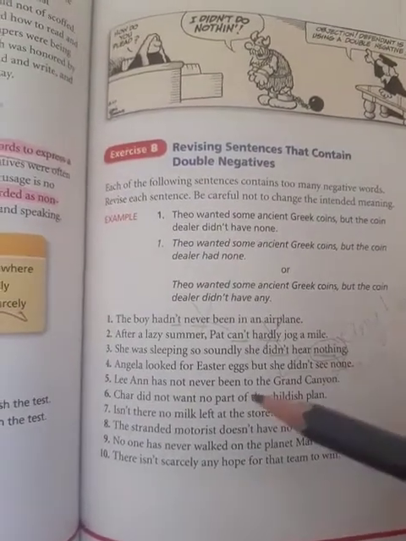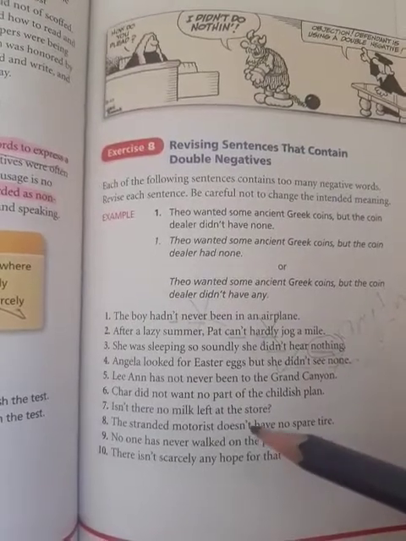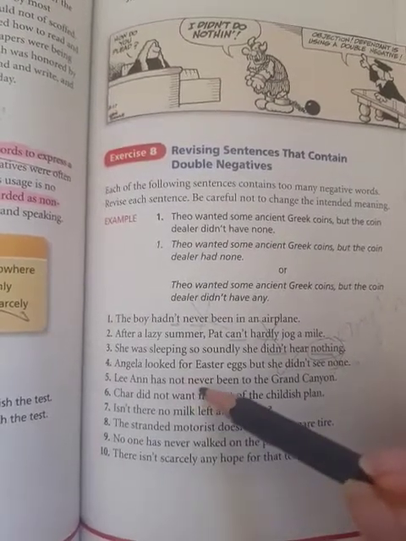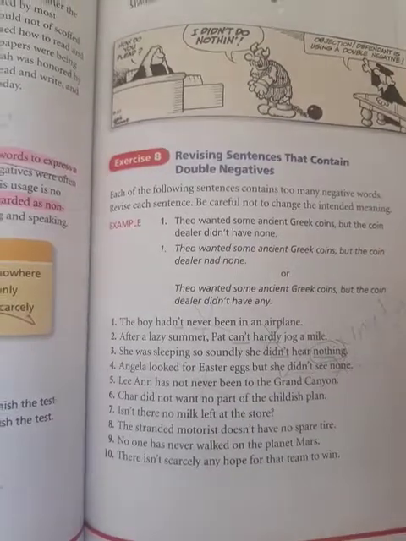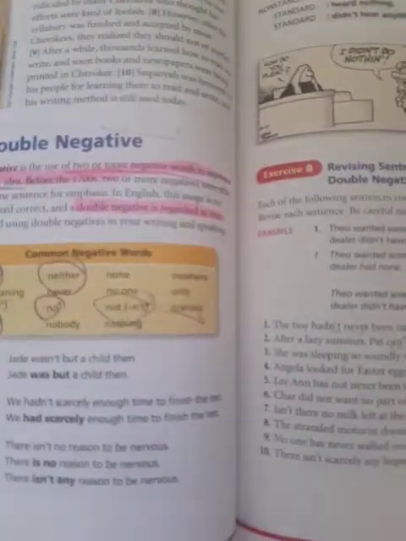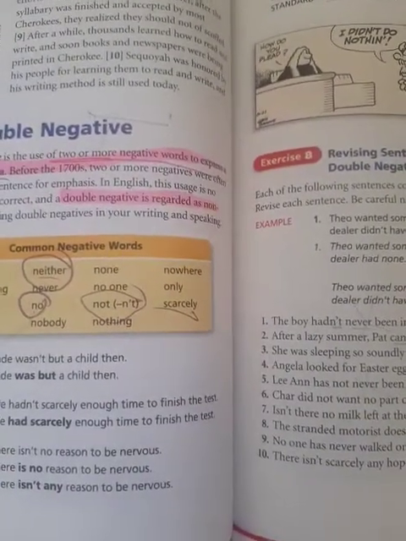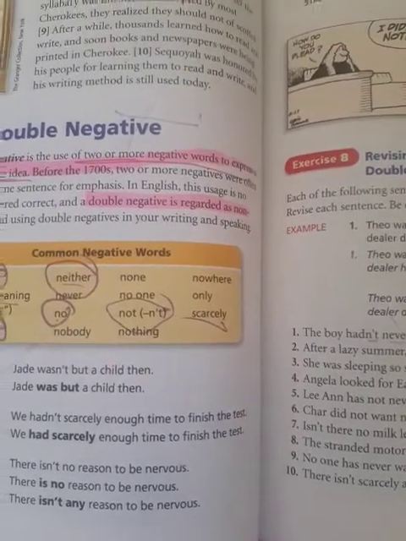Okay. Move to, for example, number five. We have not and never. You can cross out never. Okay. So this is the whole explanation of the double negative.